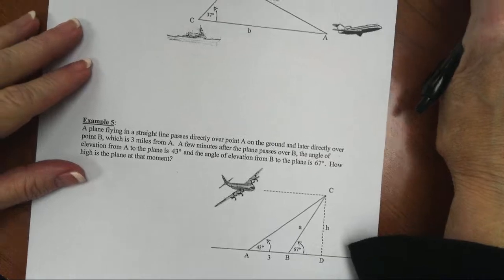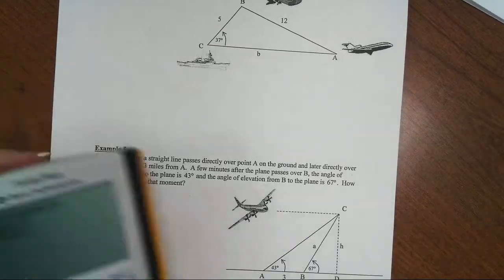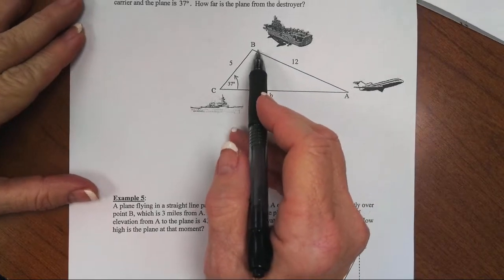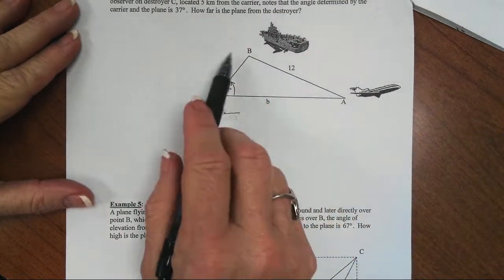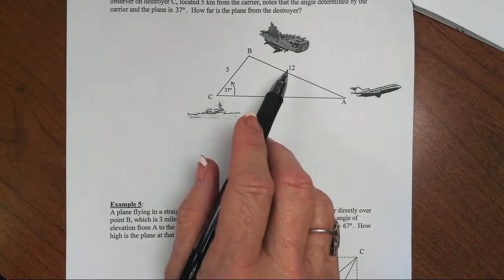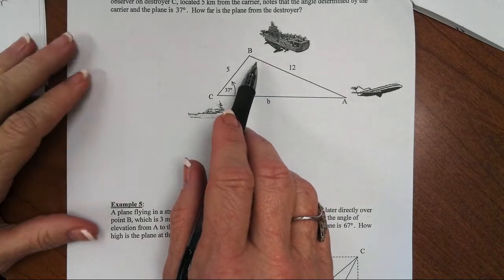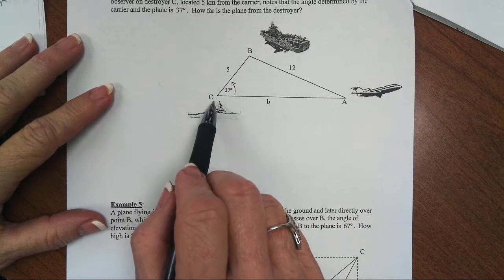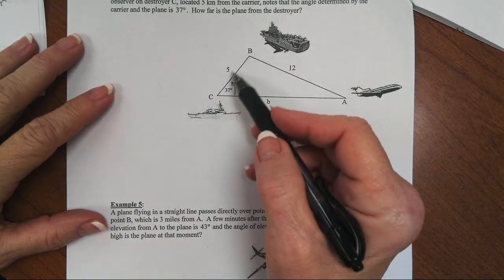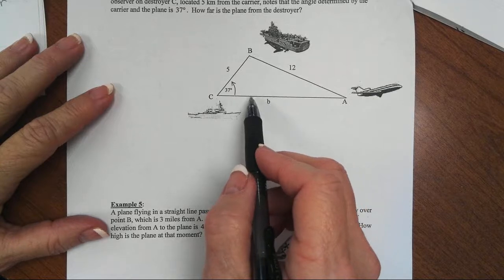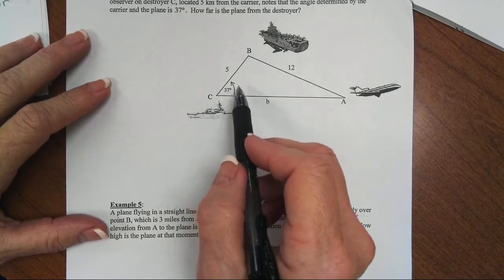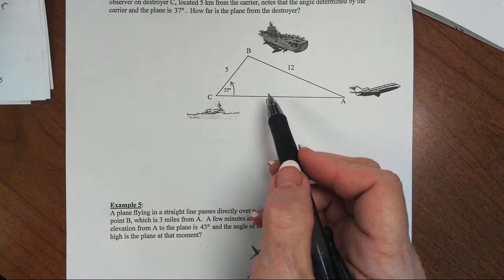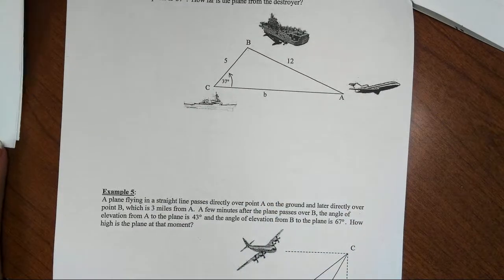Okay, let's do some applications on the back. We've got an airplane that takes off from the carrier B. Here's the plane, it takes off from B. It flies in a straight line for 12 kilometers. At that instant, an observer on destroyer C, right here, located 5 kilometers from the carrier, notes that the angle determined by the carrier and the plane is 37 degrees, so this angle. How far is the plane from the destroyer? So basically we want to find B.